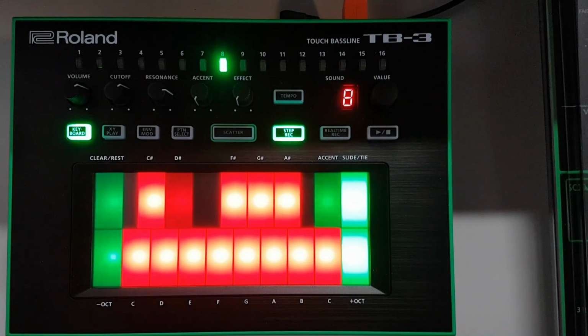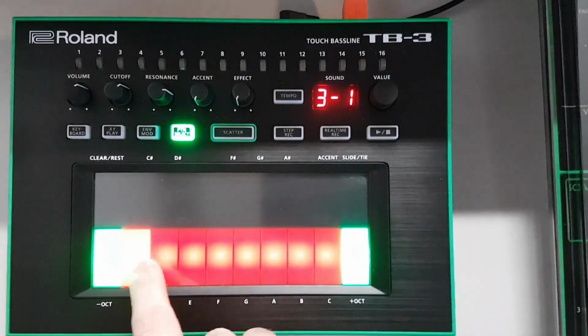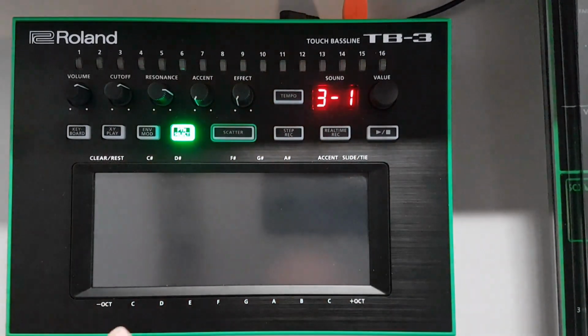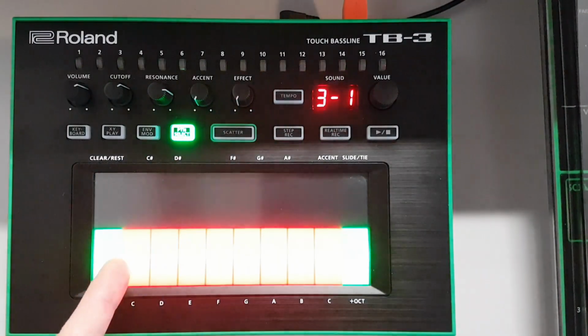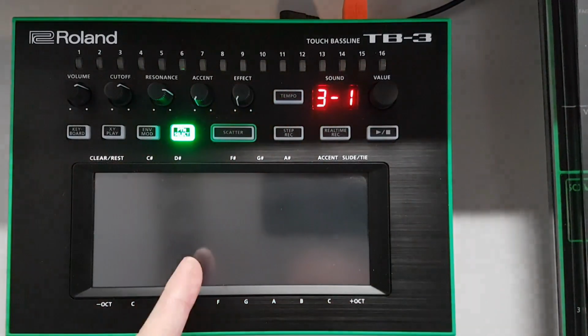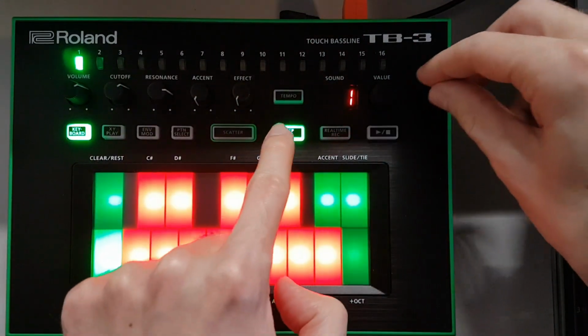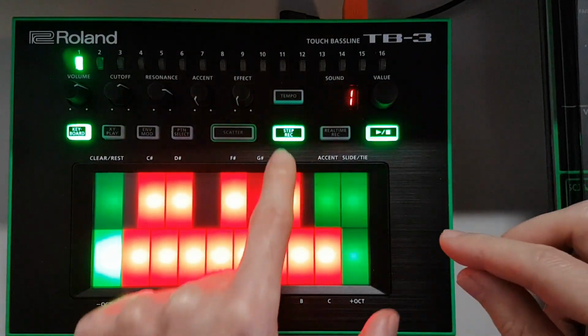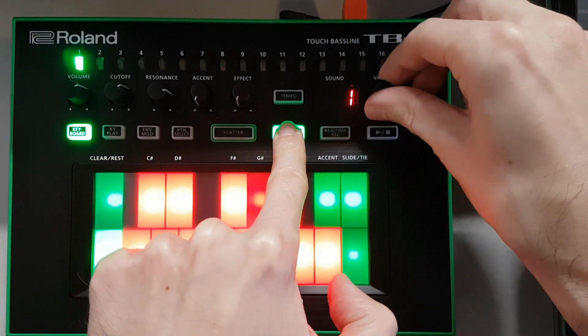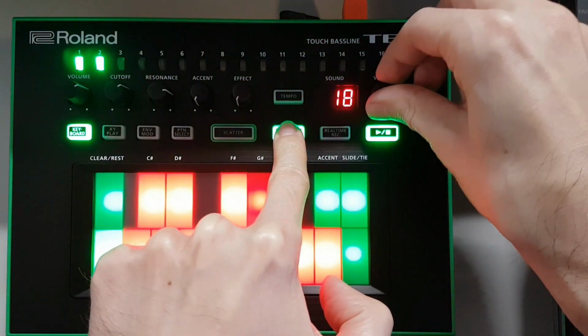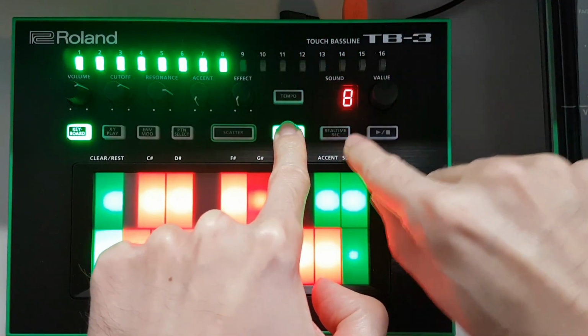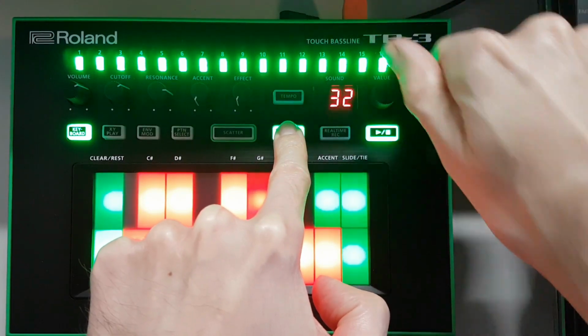So my suggestion is, if you want to play automatically, using this way, 4 times, 4 times, 4 times, you have to write all the 32 steps in step rec, from 8 you go to 32.